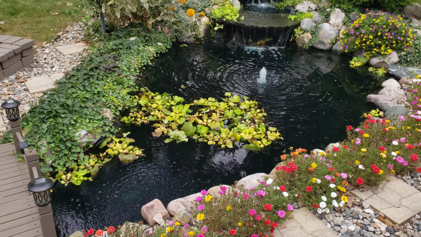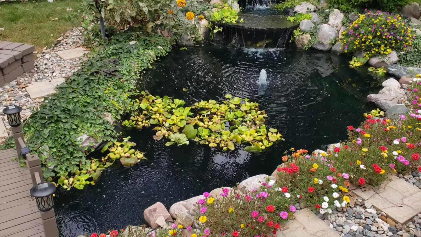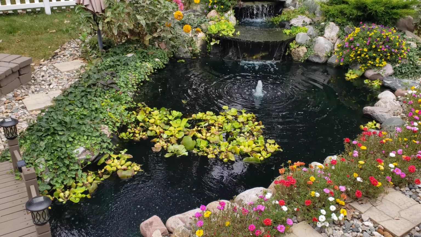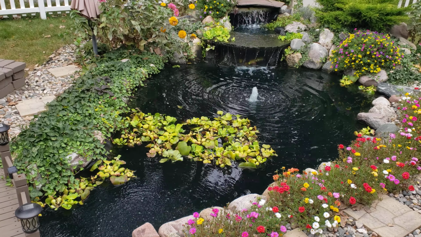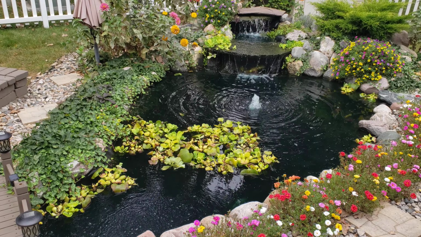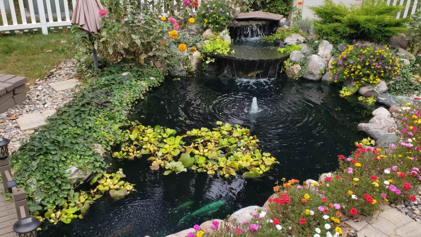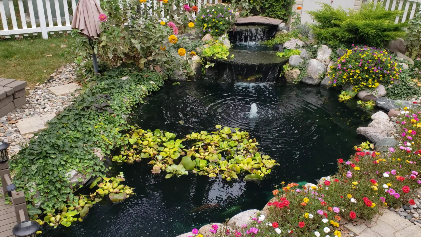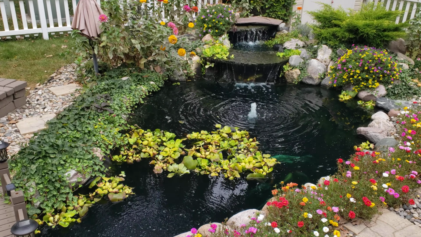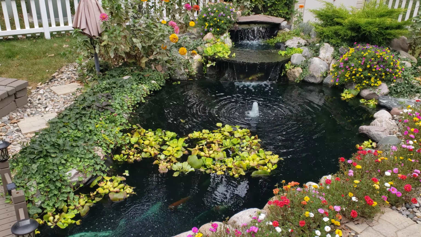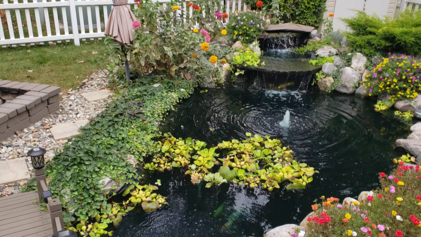So by having biological filtration, you're going to prevent any disasters from happening in your pond and have the right amount of beneficial bacteria growth and all of the ecosystem support mechanisms that you would need in order to have a successful pond.